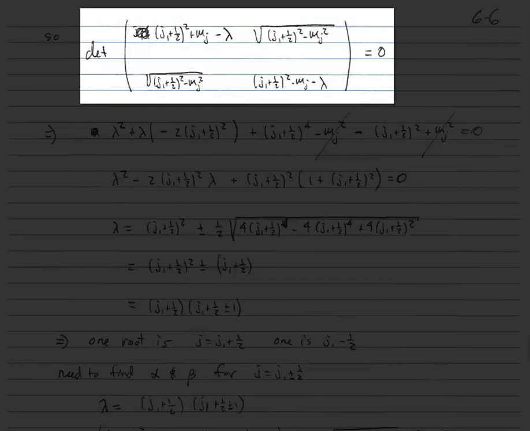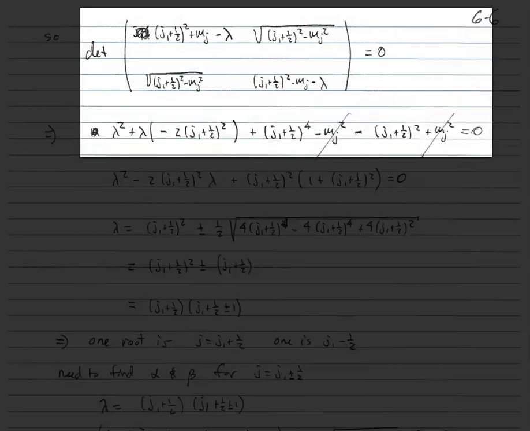Okay, so when we calculate that determinant, you see that you have (J1 plus a half) squared minus lambda plus MJ, and (J1 plus a half) squared minus lambda minus MJ. So we get (J1 plus a half squared minus lambda) quantity squared, which is lambda squared minus lambda times 2 (J1 plus a half) squared plus (J1 plus a half) to the 4th.